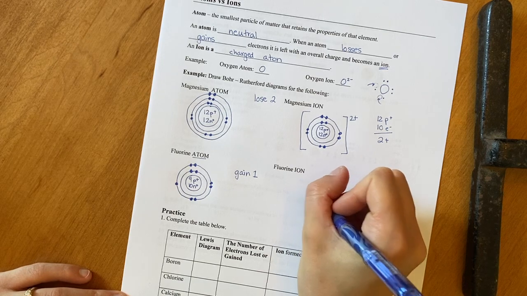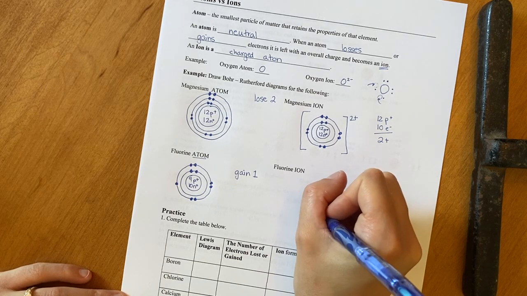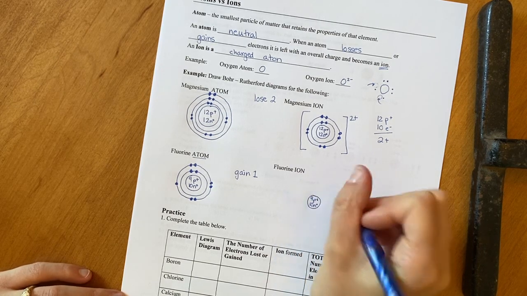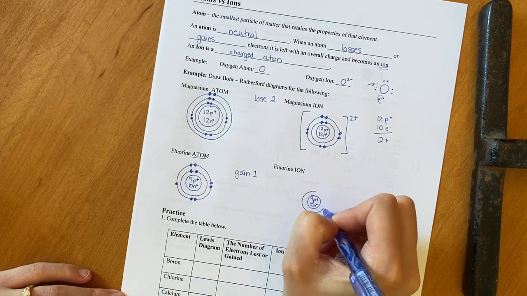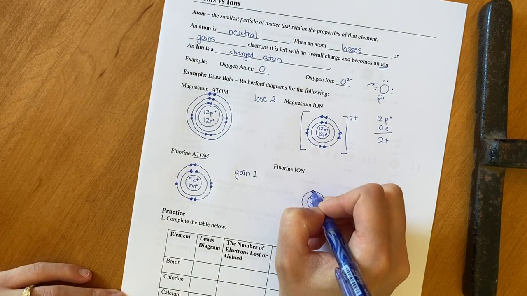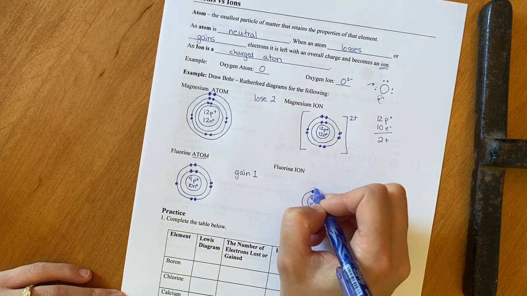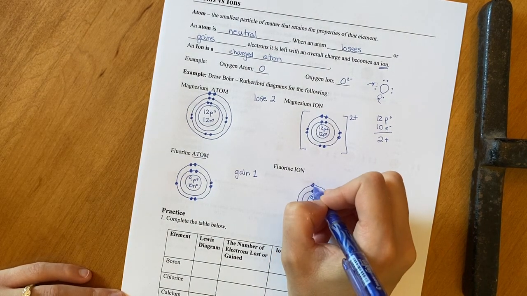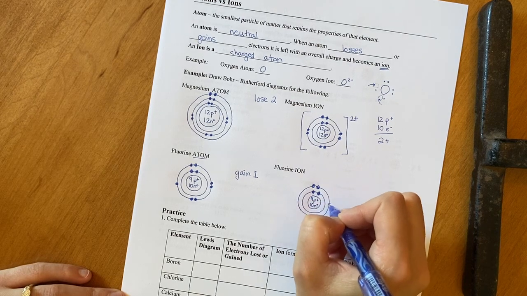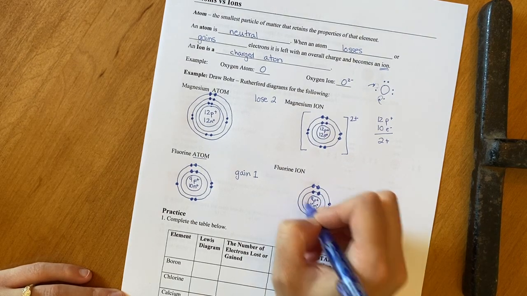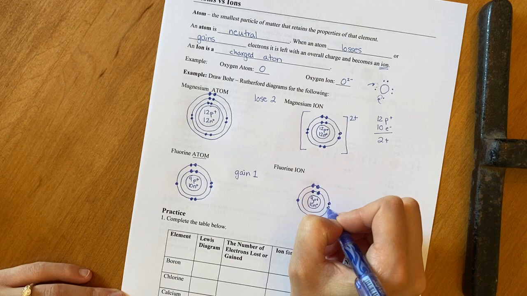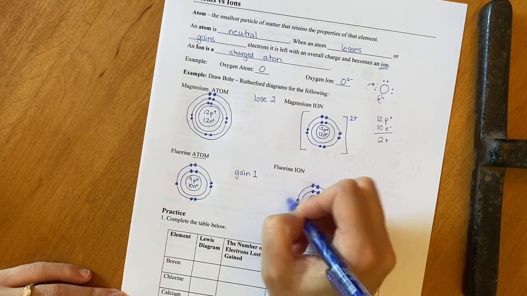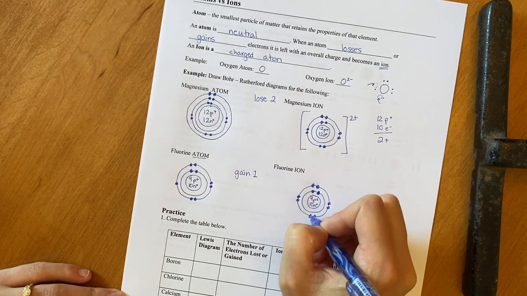Our nucleus will always stay the same, so 9 protons and 10 neutrons. 2 energy levels, 2 electrons in the first one. And now there'll be 8 in the second one: 6, 7, we gained 1, it goes in there, 8.